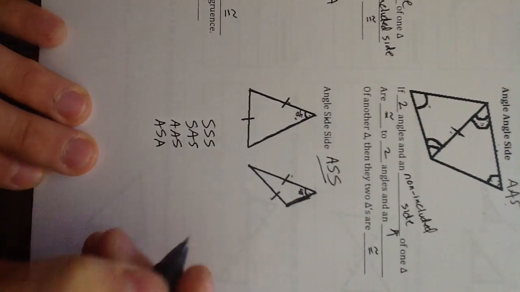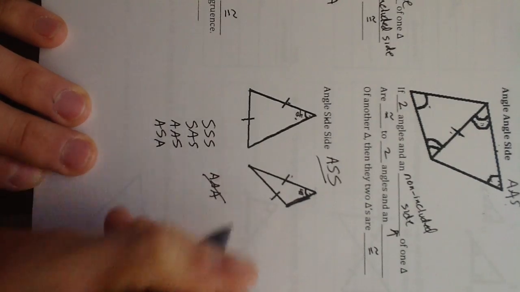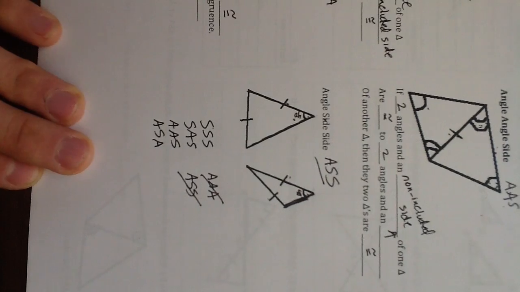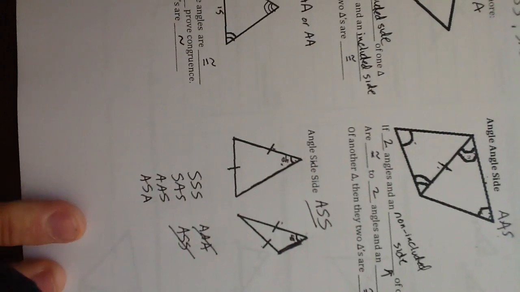But for right now, the only things that work are side, side, side, side, angle, side, angle, side, angle, and angle, angle, side. Okay, angle, angle, angle does not work, and angle, side, side does not work. Okay, if you get an example like this, you would say they're not congruent, or we don't have enough information, we can't prove congruency.